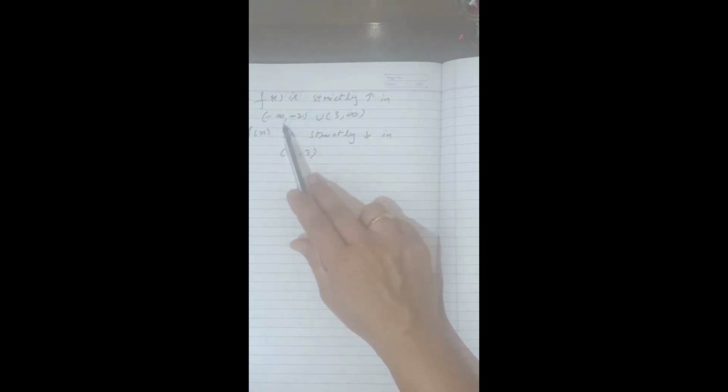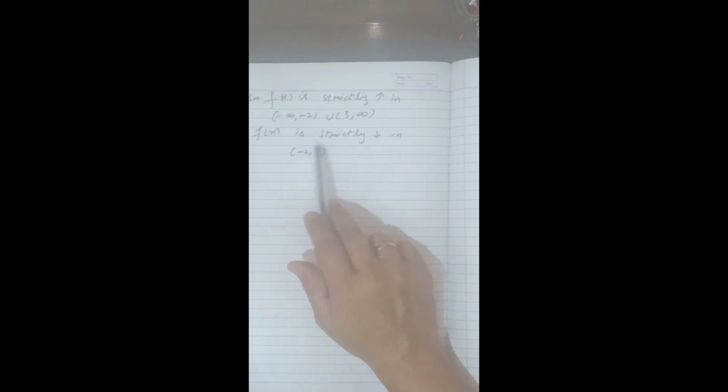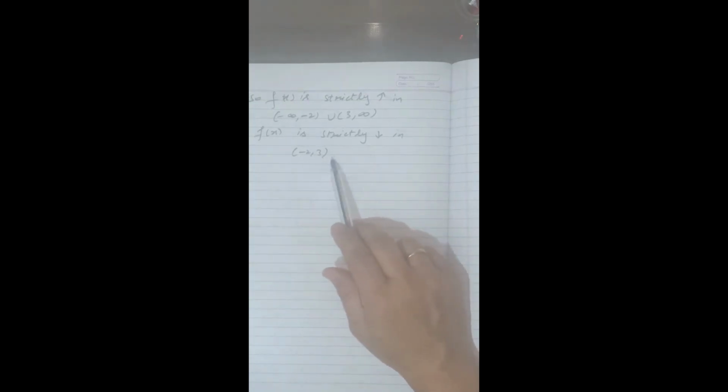So what we have found here is that in this interval and in this interval, in both intervals it's strictly increasing, and in this interval it is strictly decreasing. So we will combine this. That will say f(x) is strictly increasing in minus infinity to minus 2 union 3 to infinity, and f(x) is strictly decreasing in minus 2 to 3.